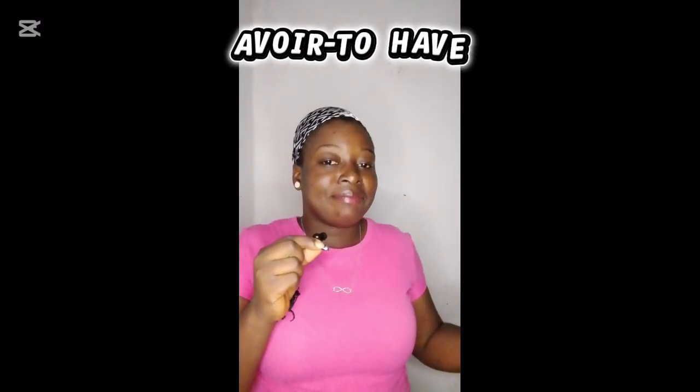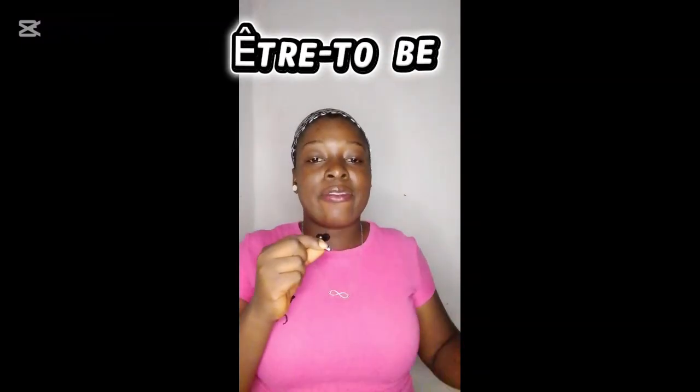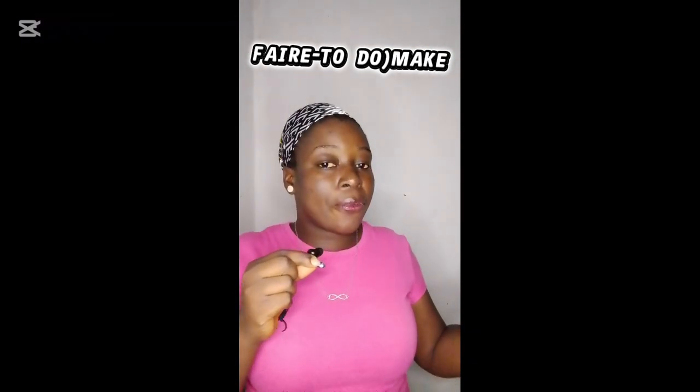C'est clair? Oui. Now, for the third group of verbs, we call them the irregular verbs. We call them irregular verbs because they don't have one pattern of conjugation. Yes. When you're learning the third group of verbs, you just focus on learning each one, because it doesn't follow a protocol or pattern of conjugation. For example, there we have the verb avoir, être, faire, prendre.